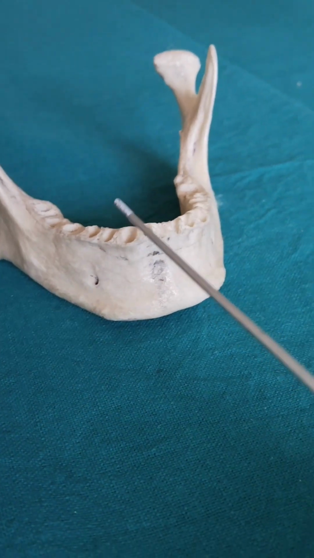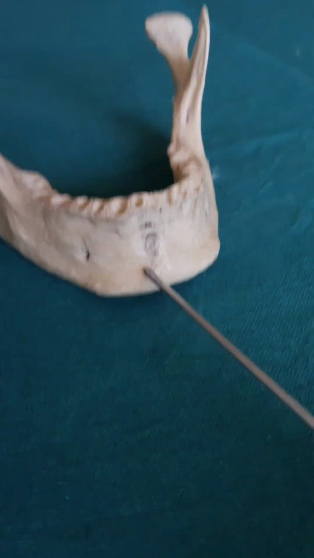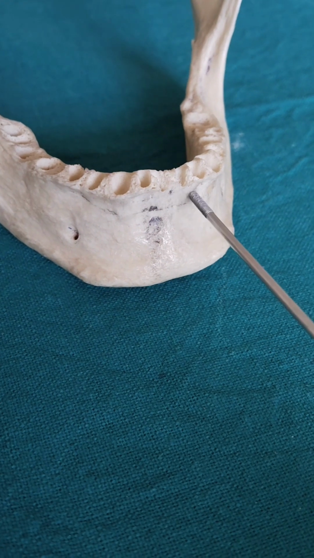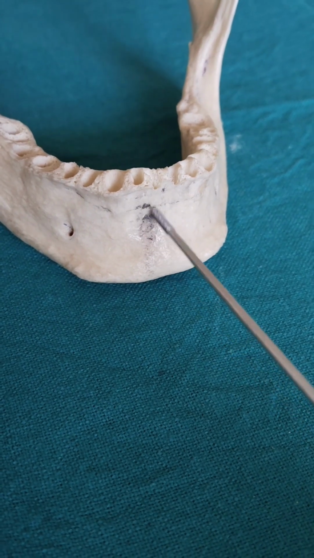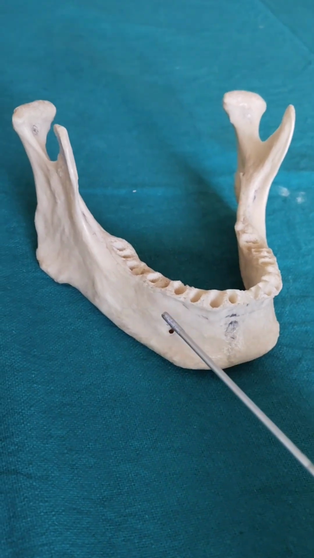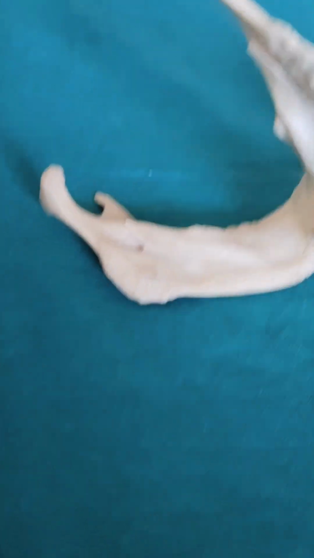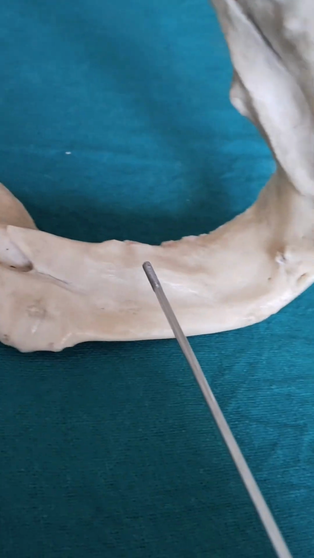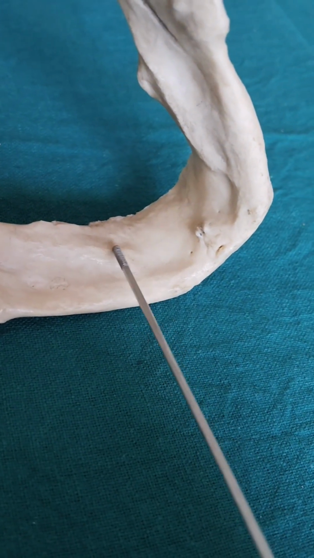And just below these incisor teeth we have these two depressions. One depression here and one here. This is called the incisive fossa. So these were the features present on the outer surface of the body of mandible. Now talking about the inner surface of the body of mandible. The inner surface shows an elevation.